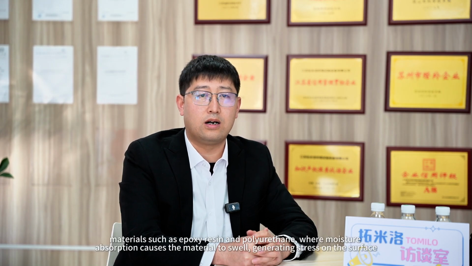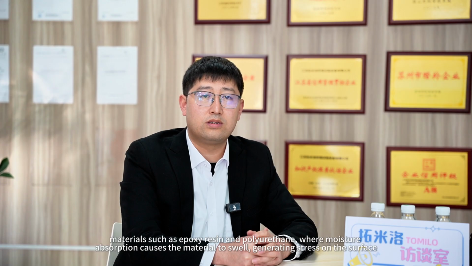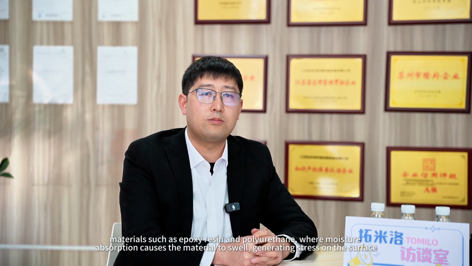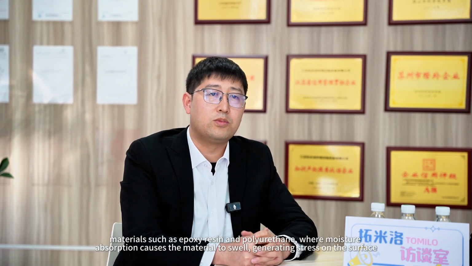The first aspect mainly involves the expansion due to moisture absorption of materials. Material moisture absorption and swelling. This occurs in hydrophilic materials such as epoxy resin and polyurethane, where moisture absorption causes the material to swell, generating stress on the surface. This can lead to issues like PCB delamination with copper foil. Common application scenarios include PCB encapsulation, plastic shell deformation, and optical lens testing.